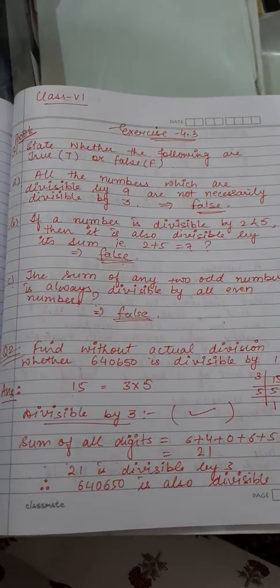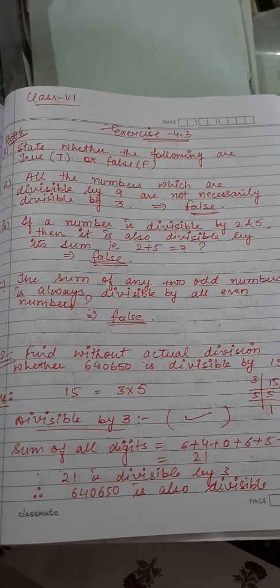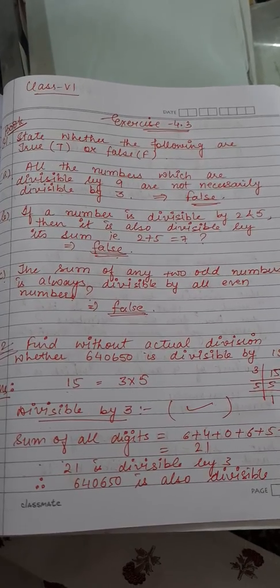And this was your exercise 4.3. Complete this exercise in your notebook. You have to do question number 1 in the book, and questions 2, 3, 4 you have to do in the notebooks. Thank you.